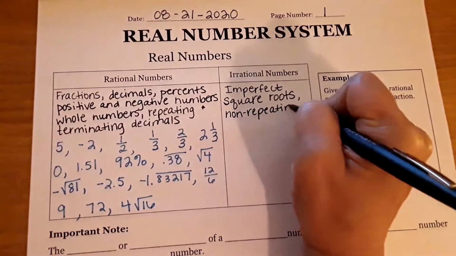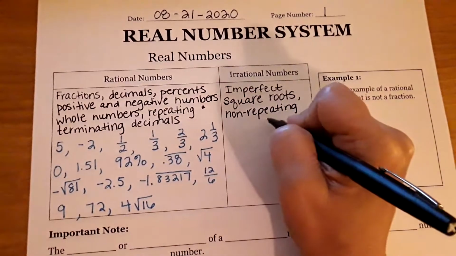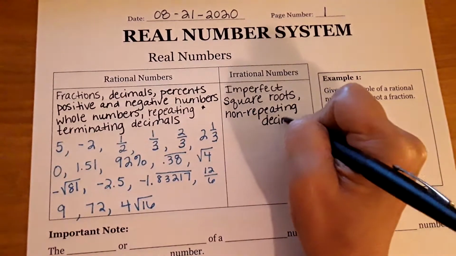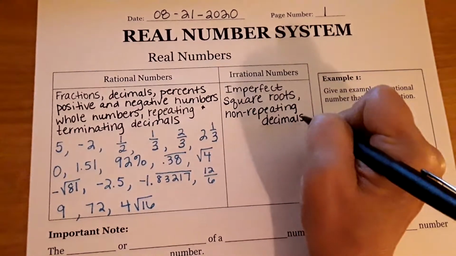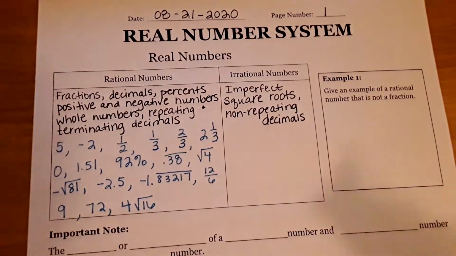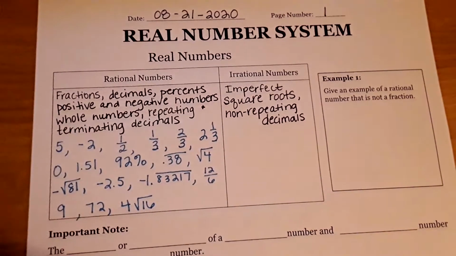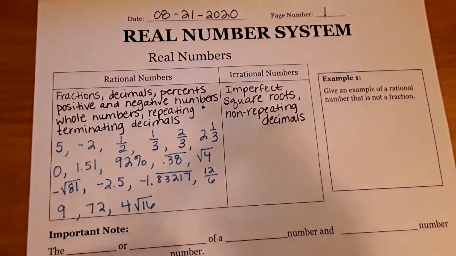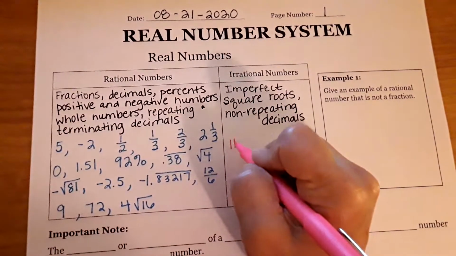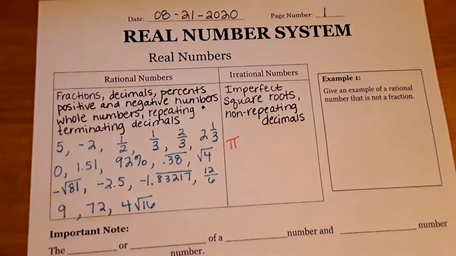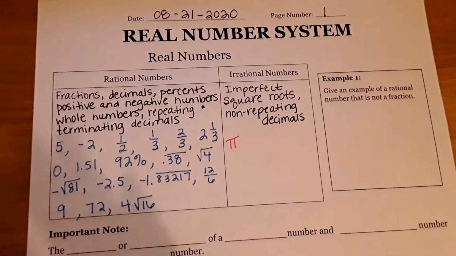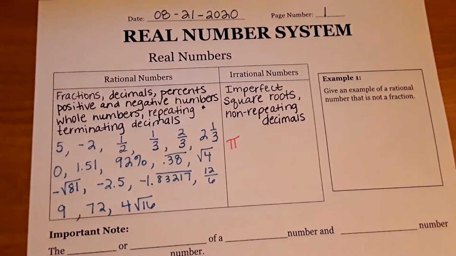What that means is it's a decimal that goes on forever and ever and ever and never repeats the same pattern. So the most popular irrational number that you guys know of is pi. Pi goes on forever and ever and ever and never repeats the same pattern.